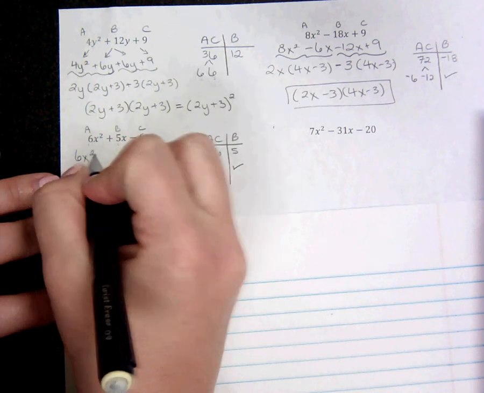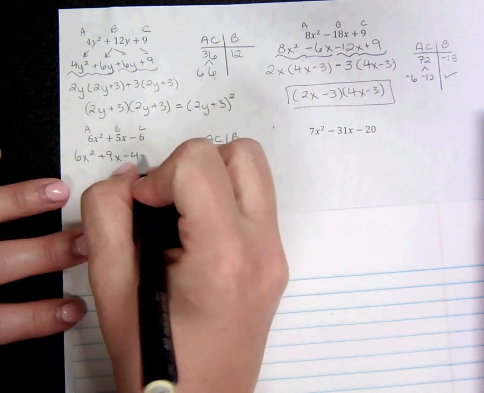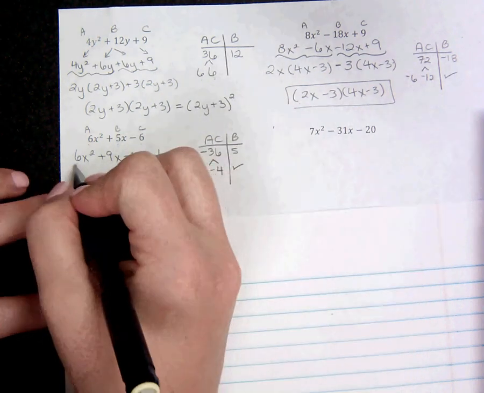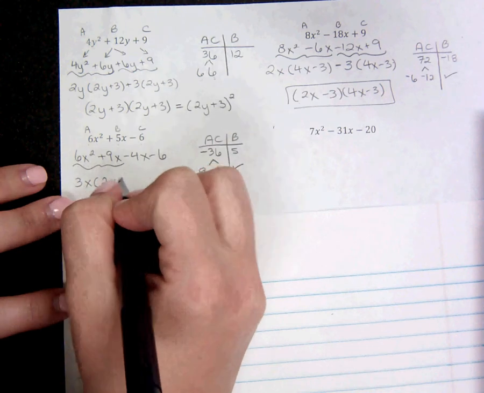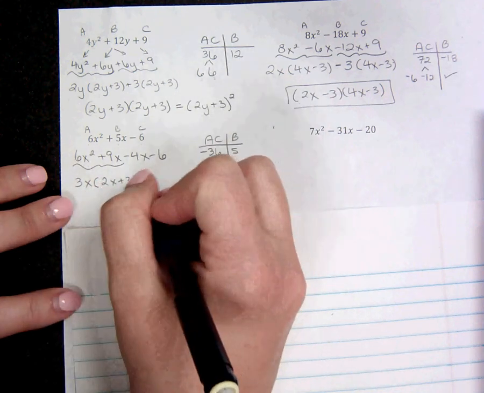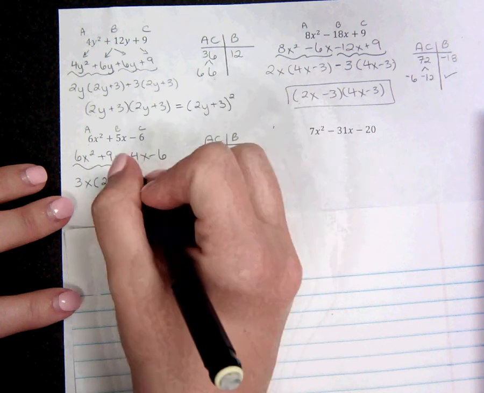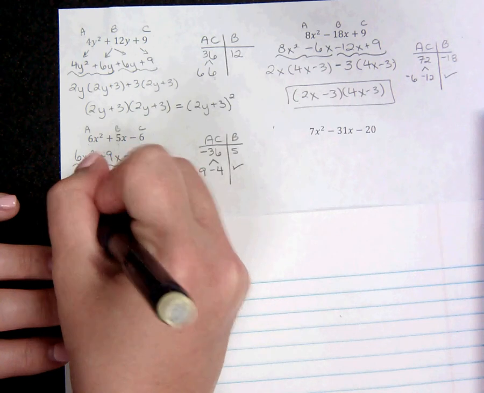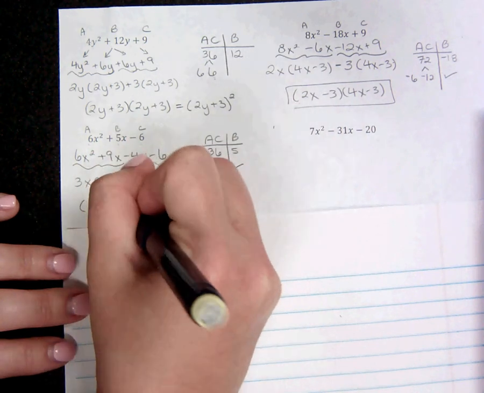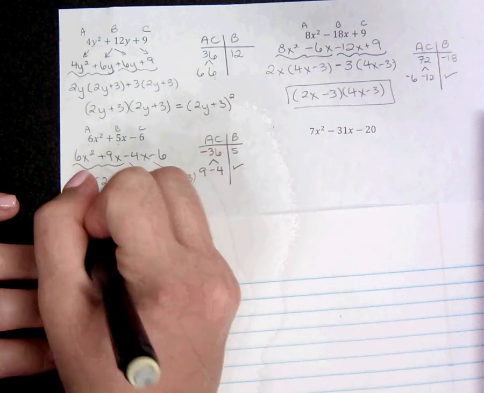So we have 6x squared plus 9x minus 4x minus 6. We'll do our grouping. 3x times 2x plus 3. This would be a minus 2. That should also give us 2x plus 3. Remember, when you take out a negative, it changes that sign. So our answer should be 3x minus 2 times 2x plus 3.